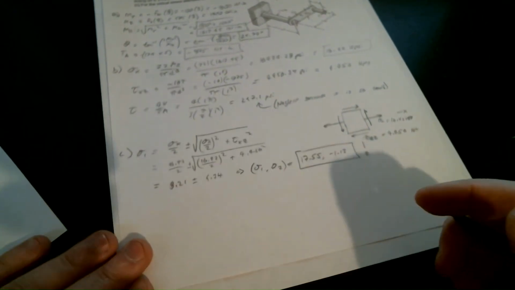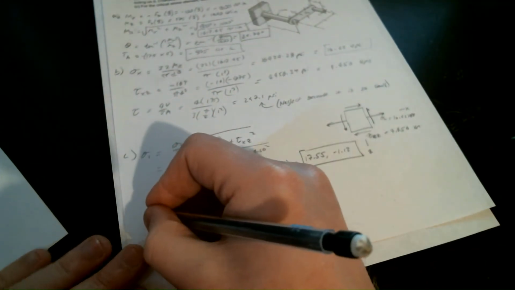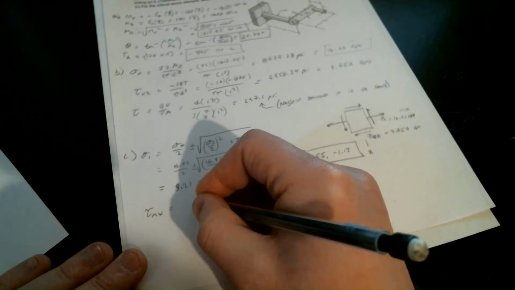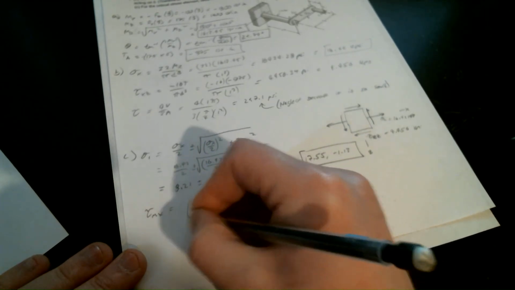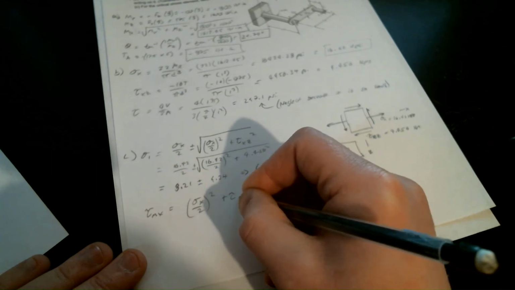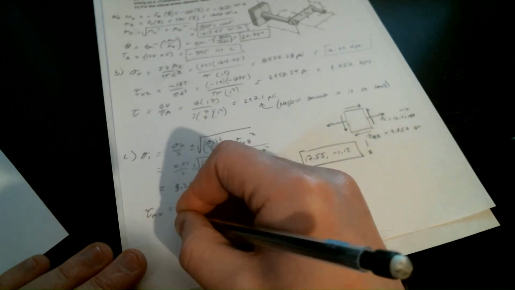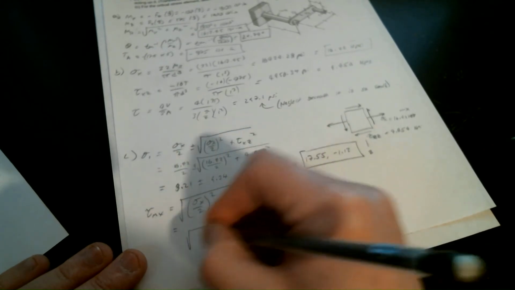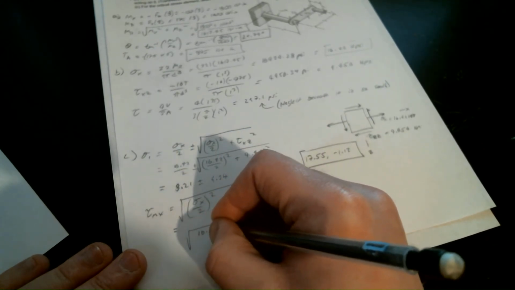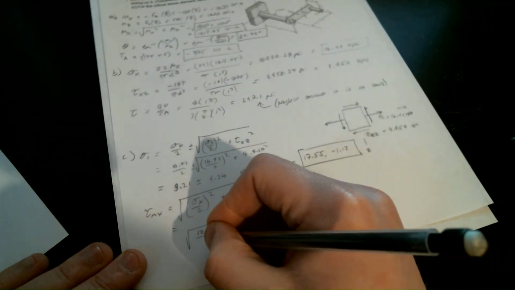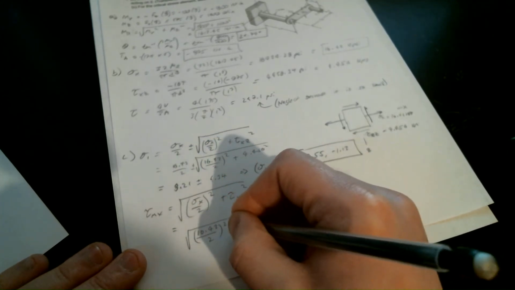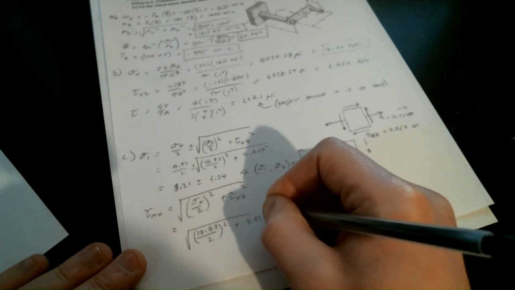Now we want to find our max shear stress. Tau max, the equation for that, is the square root of sigma x over 2 squared plus tau xz squared. Plugging in our values, we get the square root of 16.42 over 2, all squared, plus 4.456 squared.